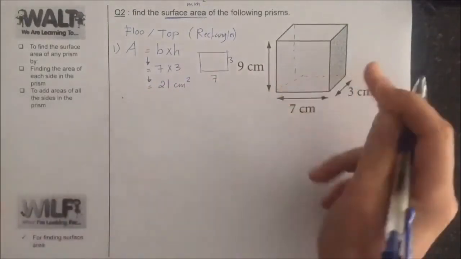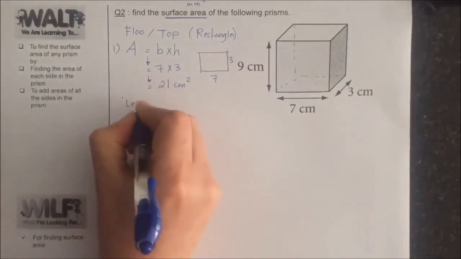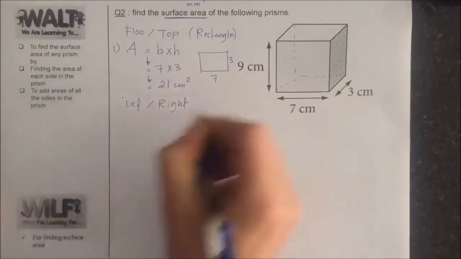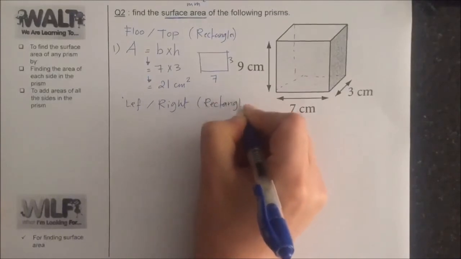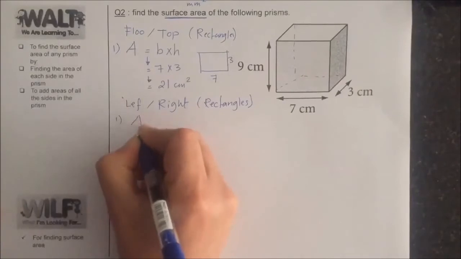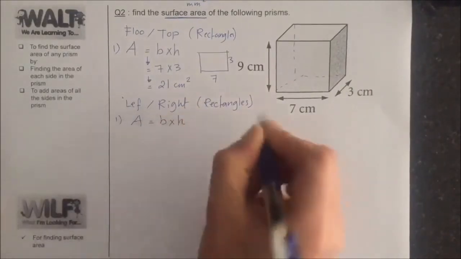Now let's go to the left and right side. So left, right faces or sides, and they are rectangles as well. So start by writing the formula of finding the area of a rectangle, which is base times height.